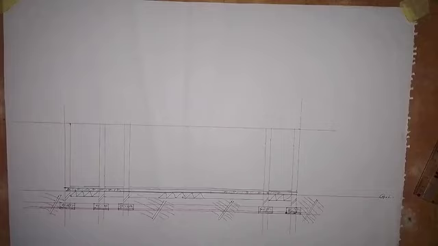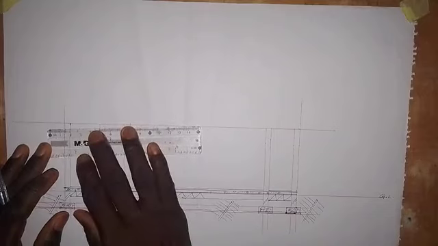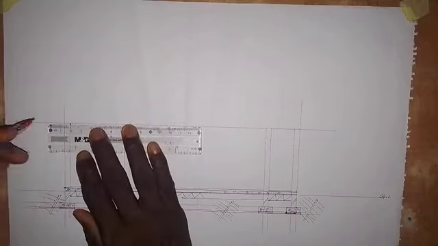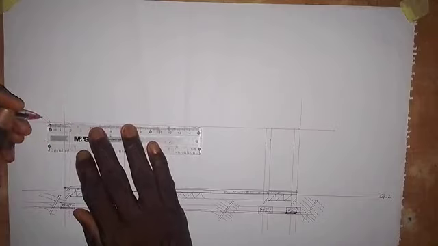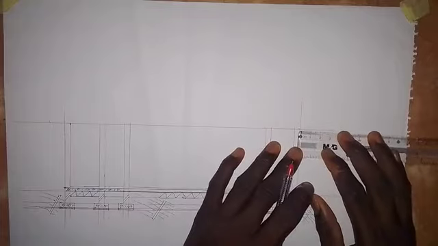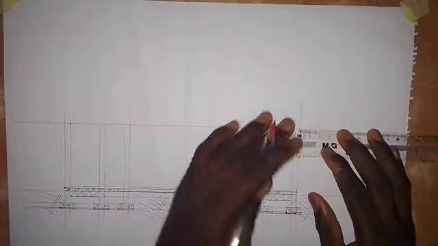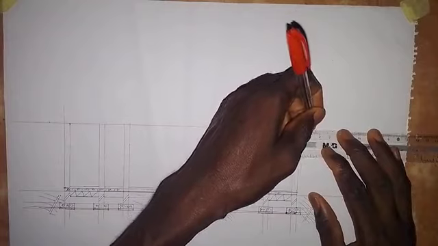So 700 by 50 gives us 14 millimeters. We come to this end here and take a measurement of 14 millimeters from this line to the outside. Also from this point here, we take 14 millimeters to here. So this is 14 millimeters.